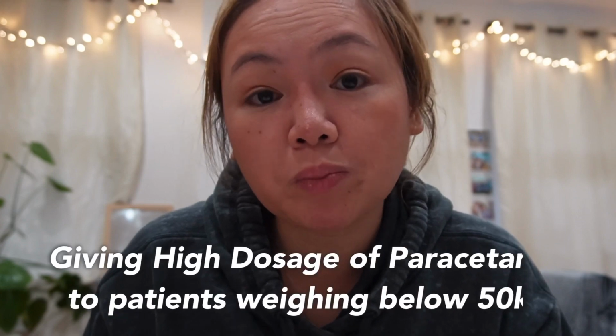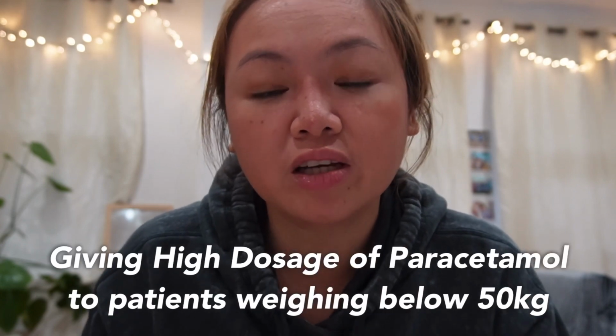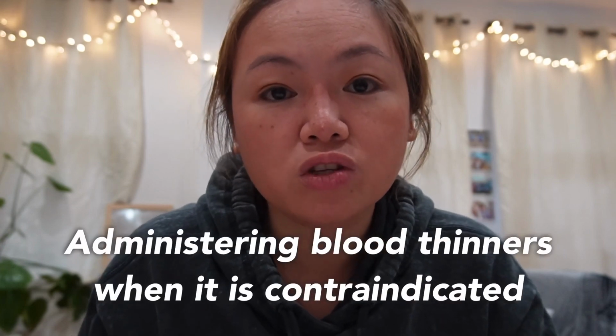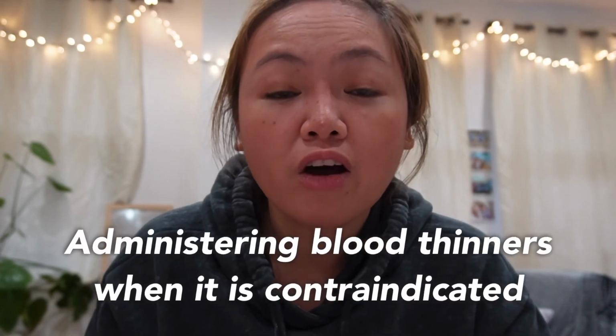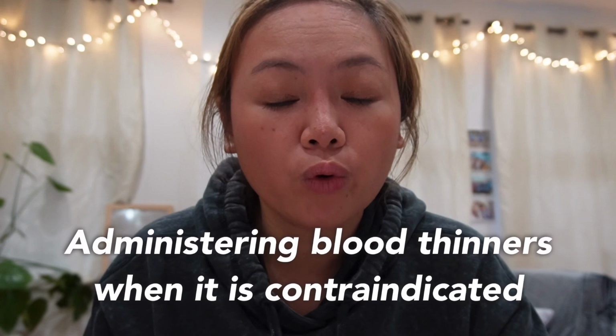Number 5, this is a very straightforward reason, giving paracetamol to patients weighing below 50 kilograms. Number 6, giving blood thinning medications for patients who are suspected of having internal bleeding or have active bleeding. So examples of these medications are aspirin, warfarin, and apixaban.